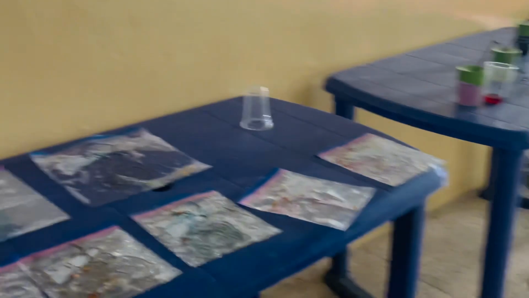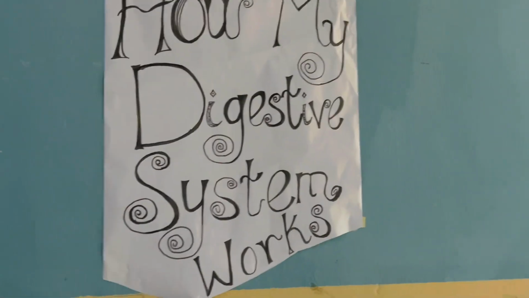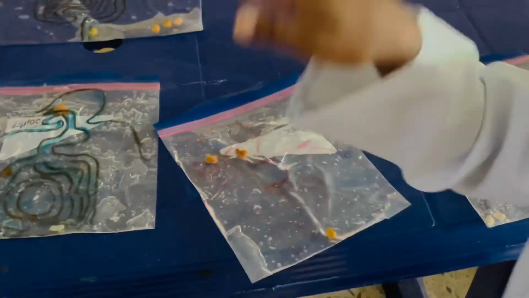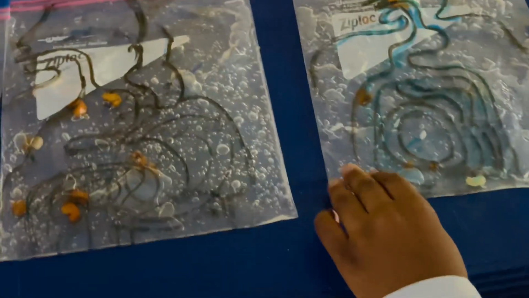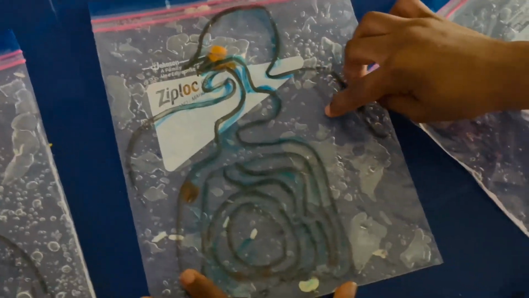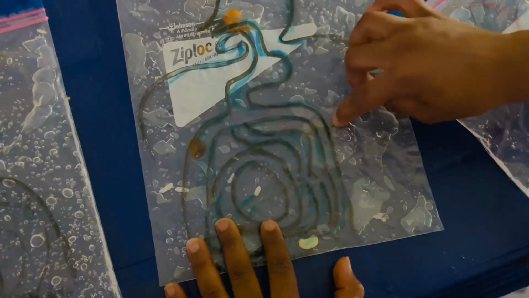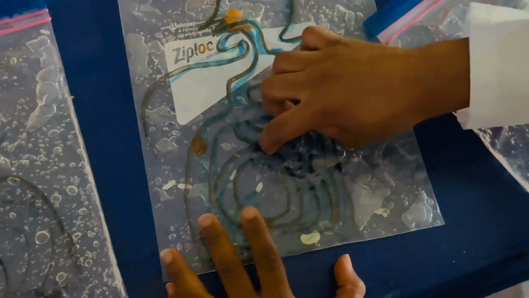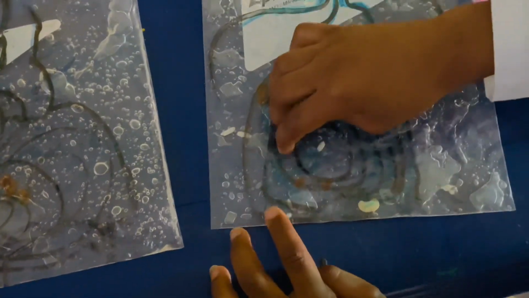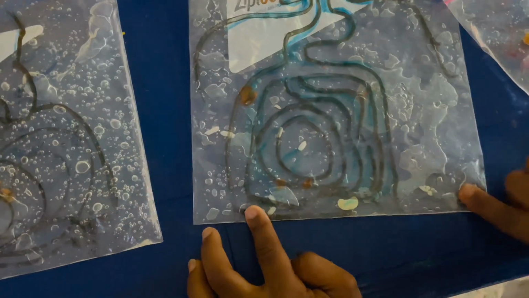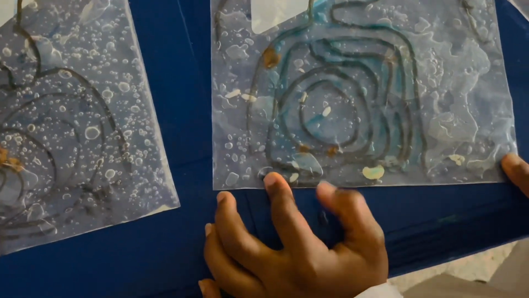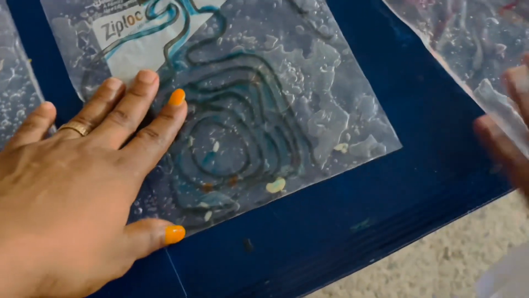Now we're going to see the digestive system. Okay, how our digestive system works. Yes. Okay. From our mouth to our throat, from our throat to our stomach, from our stomach to our small intestine, to our large intestine, then come down. Okay.